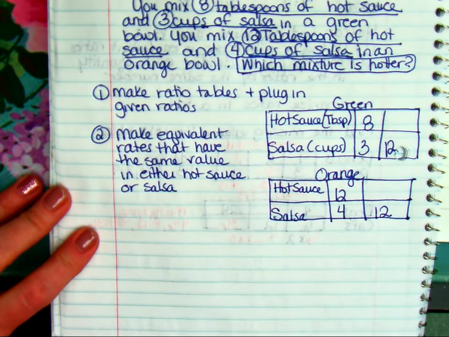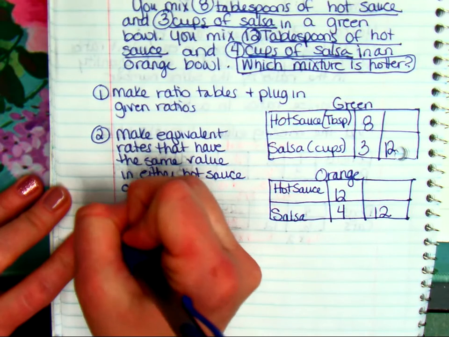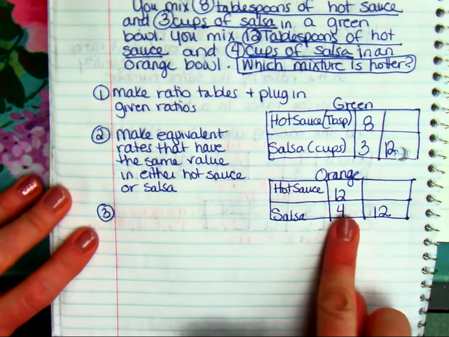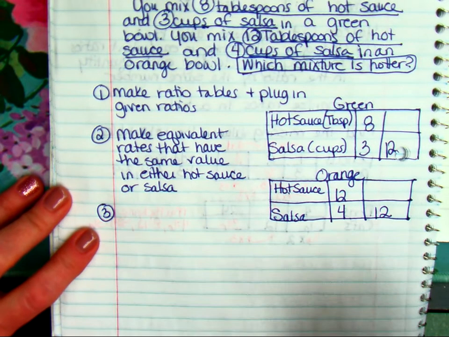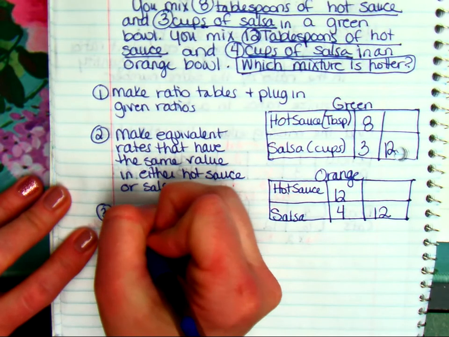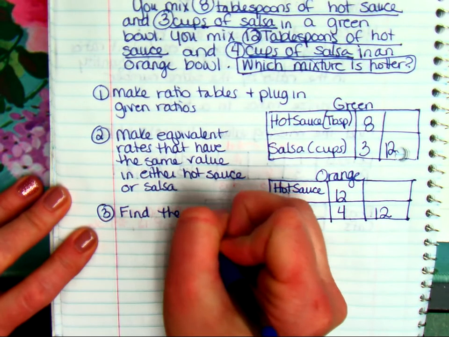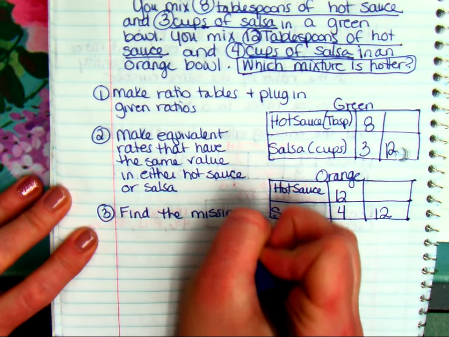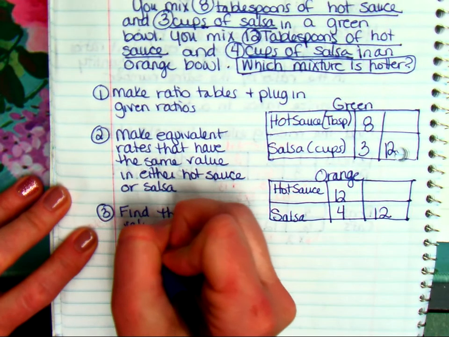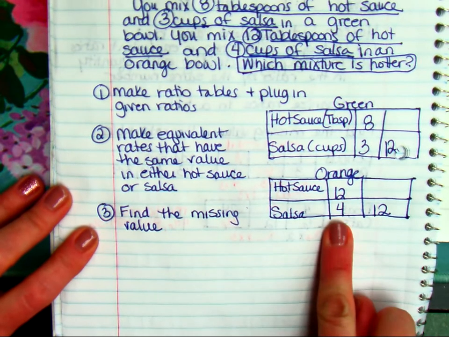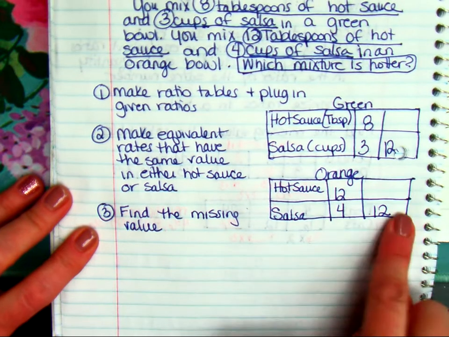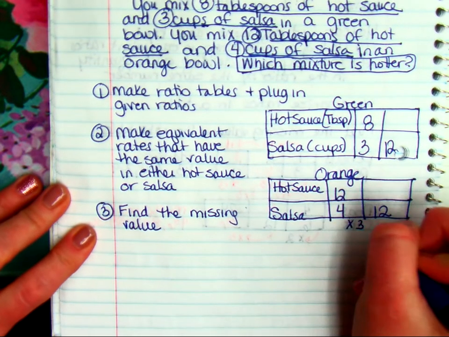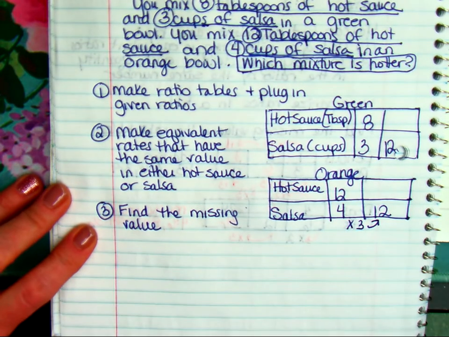To do that, I figure out now how many times this number goes into that number. So I'm going to find the missing term. Okay, well, 4, I know, times 3 equals 12. Well, remember, whatever you do to the bottom, you got to do to the top.